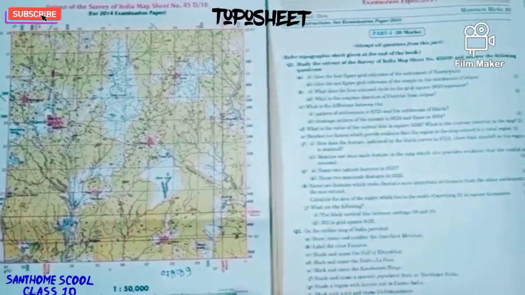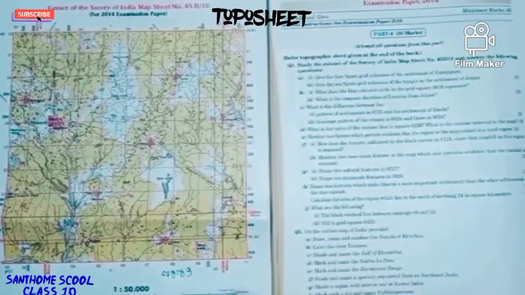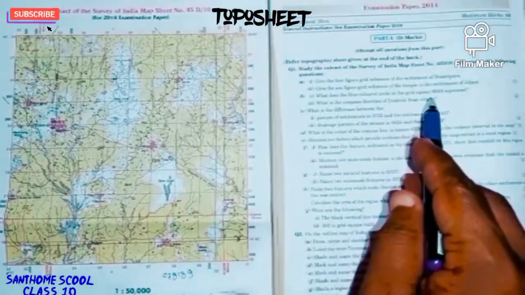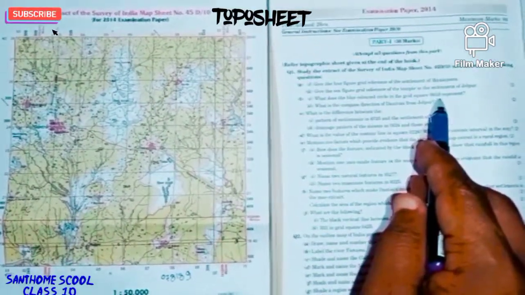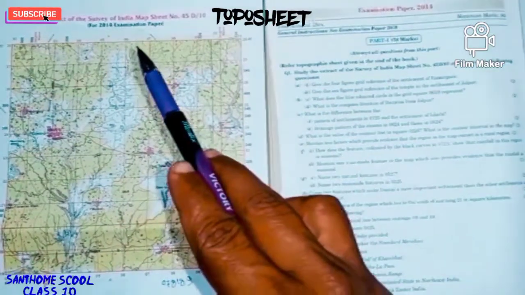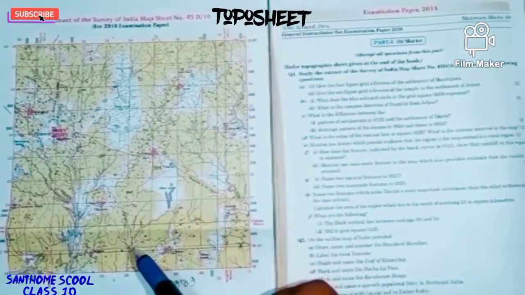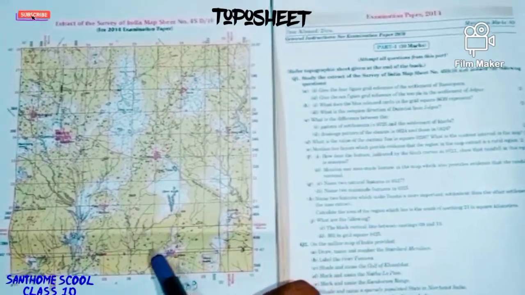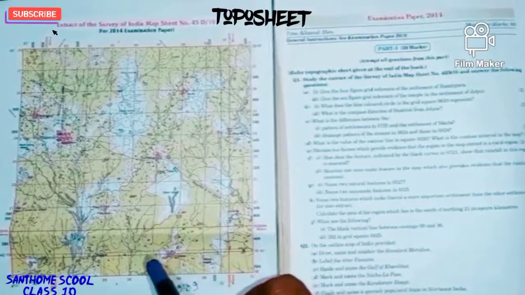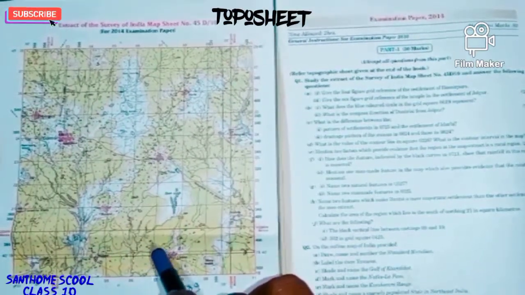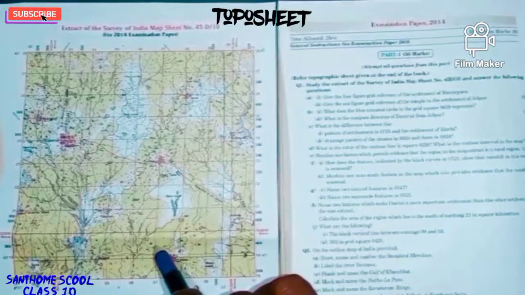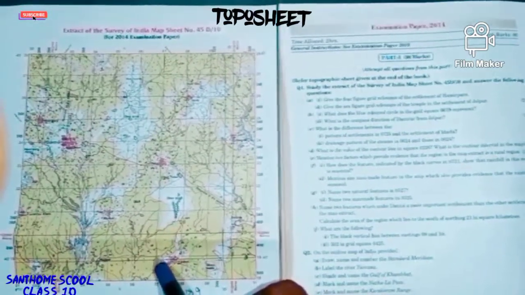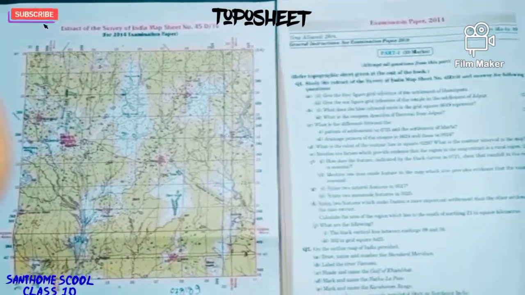Next question: what does the blue colored circle in the grid square 0619 represent? So we need to find out first where 0619 is. 06, this is the 06 line, that is easting, and 19 line, it is this one. So in this box we need to find the circle. Here we can see there are 2 blue circles. So this represents what? This represents a perennial lined well.